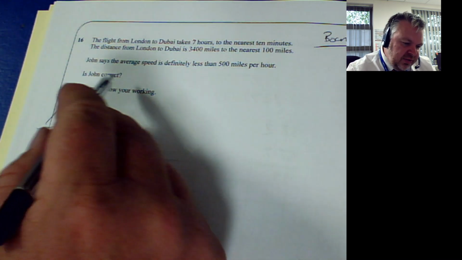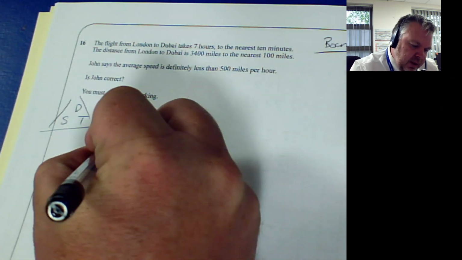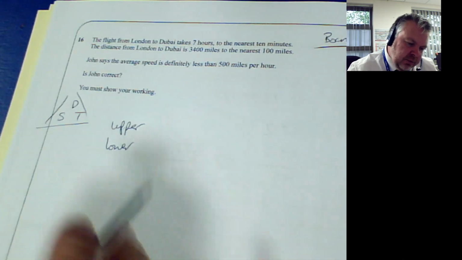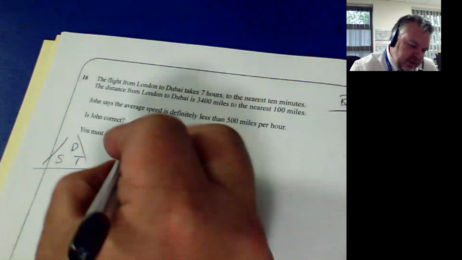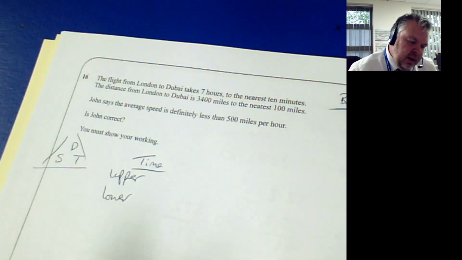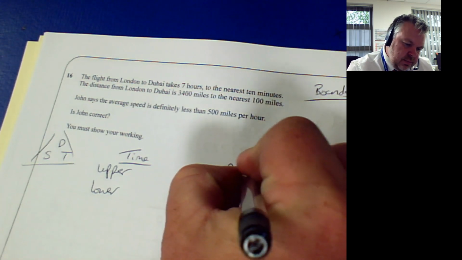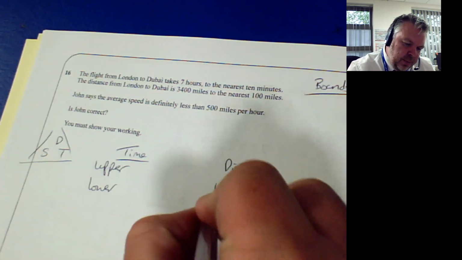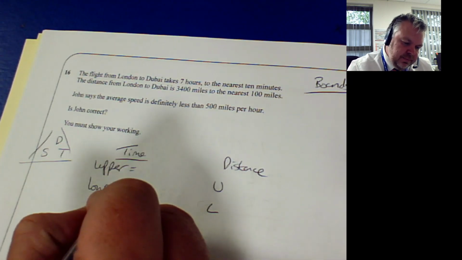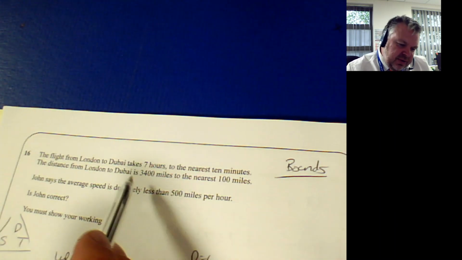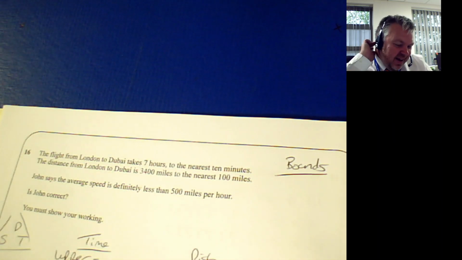So what I think the best thing to do is to think about my upper and lower bounds for my time. So this is time, and do a similar thing for my distance. Distance, upper and lower. This has been 7 hours to the nearest 10 minutes.